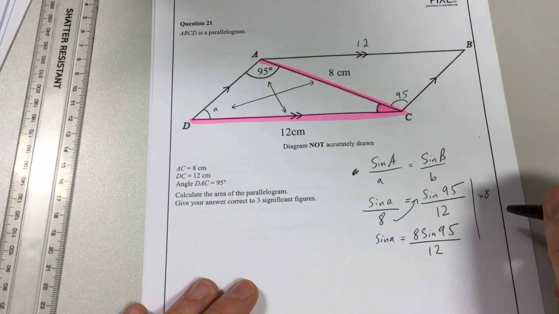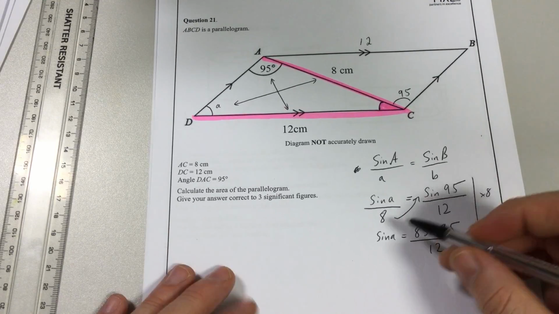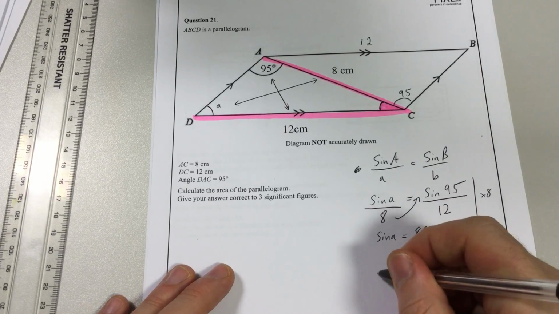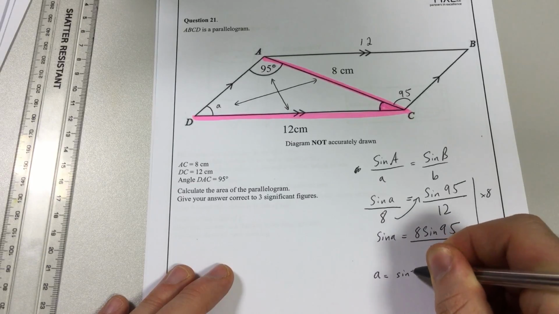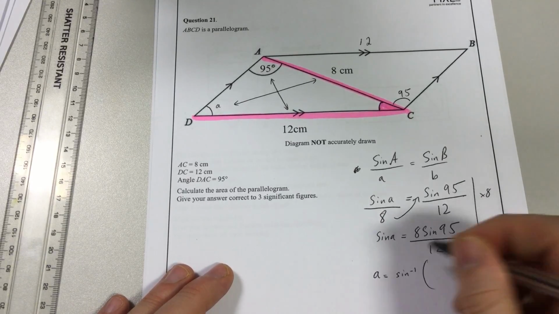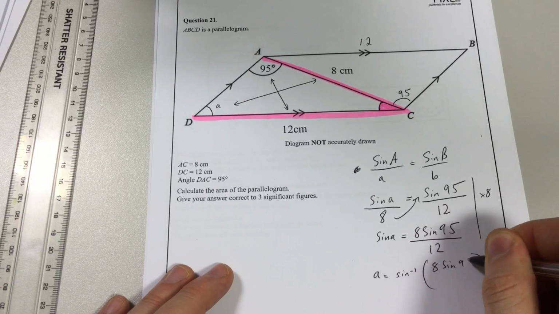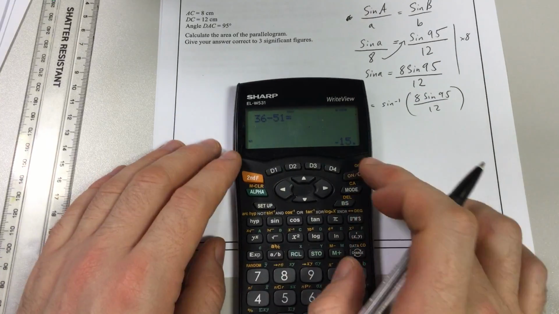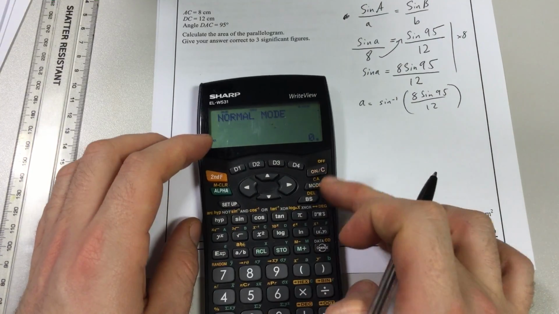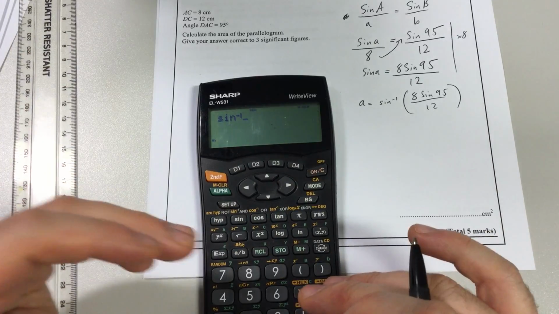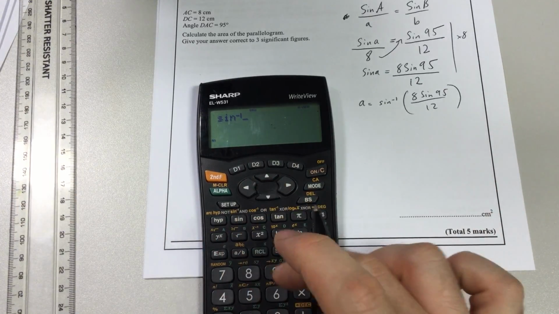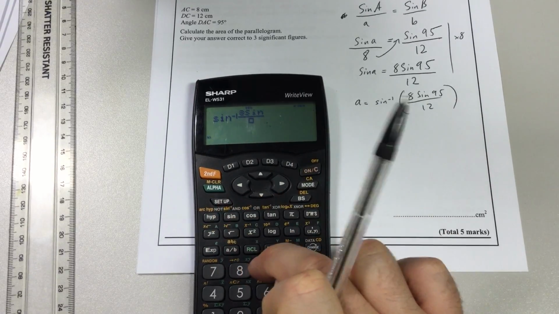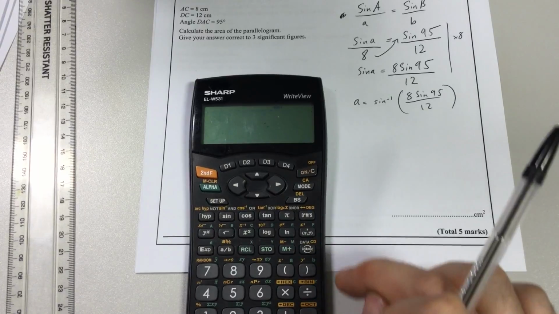Over 12 still. And now, just like when we're finding a missing angle, we are going to remove sine from the left. Effectively we're dividing by sine, but remember that the calculator does sine to the minus 1, and that's how it will go in the calculator. So be careful entering it into the calculator. Second function, sine to the minus 1. Do not put sine to the power of minus 1. That's not anything to do with this. This is a program thing. Fraction button, 8 sine 95 over 12.